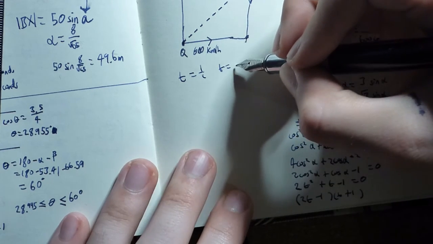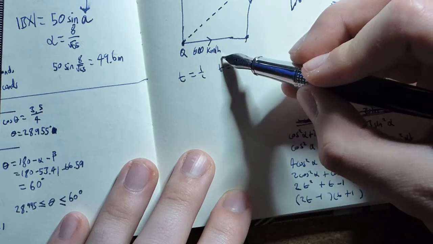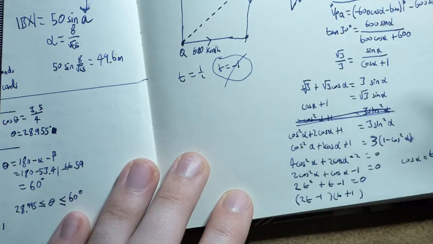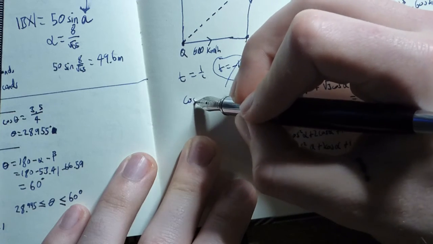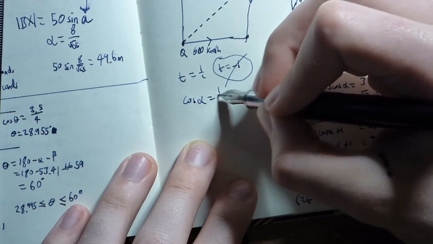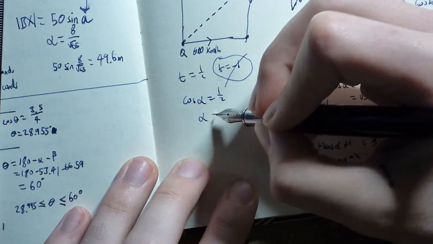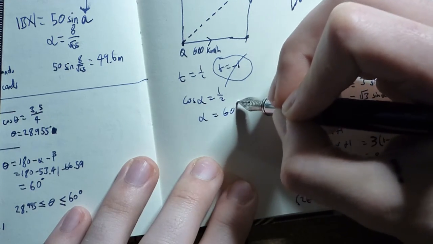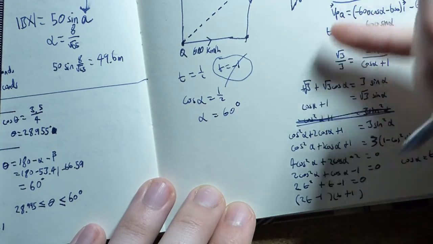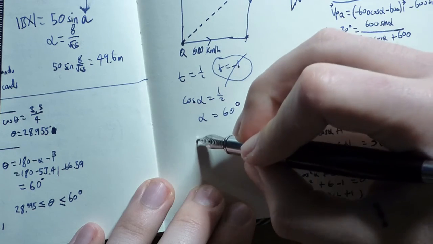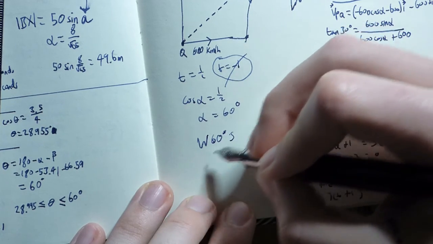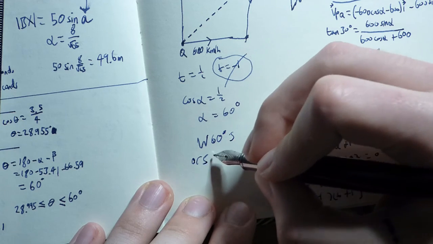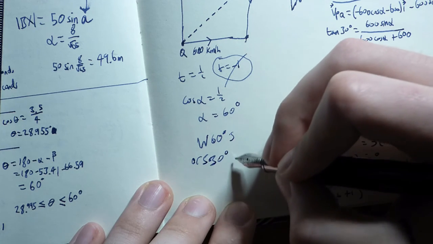So then t is equal to a half, or t is equal to minus 1, and you can discard that answer, because then you're going to get an answer of 180 degrees, which is just it going backwards. So that answer obviously doesn't make sense. So you find that cos alpha is equal to a half, thus alpha is equal to 60 degrees, and it's moving west and south, so it's moving to the left now, so it's west 60 degrees south, or you can also write that as south 30 degrees west.